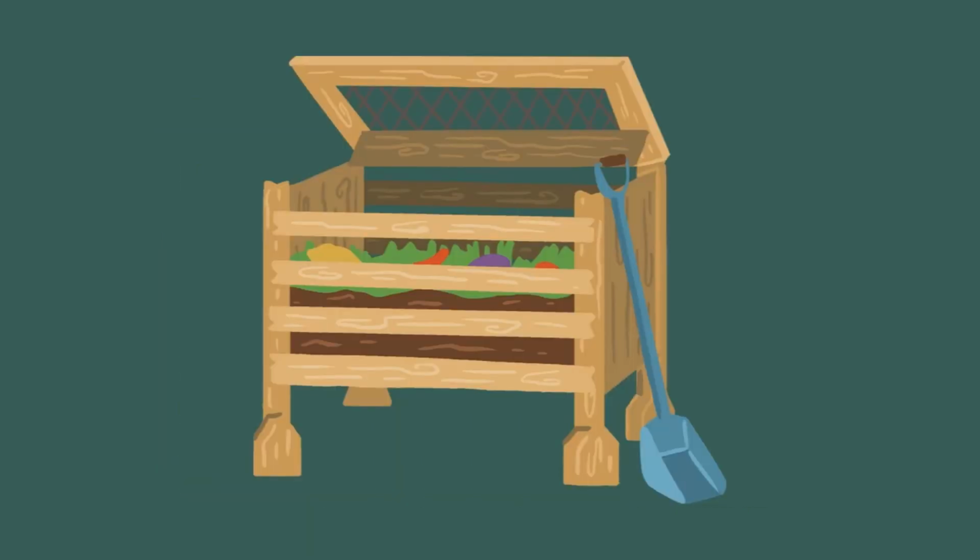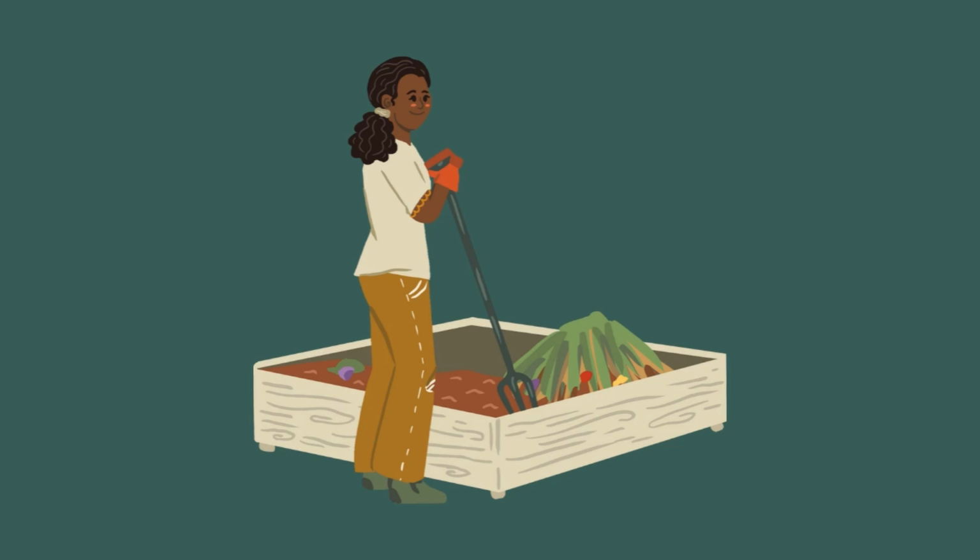If you're not able to make this compost heap as yet, you can try it again another time, and in the meantime you can draw a beautiful picture.